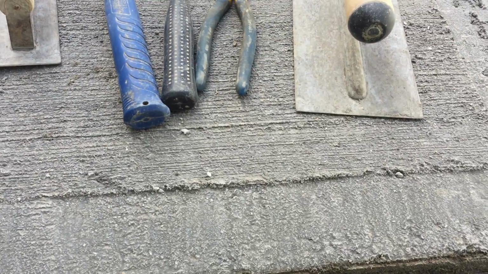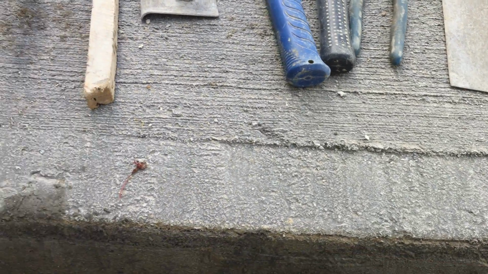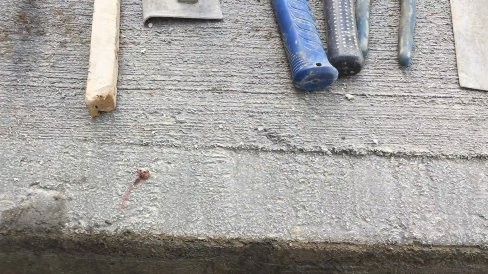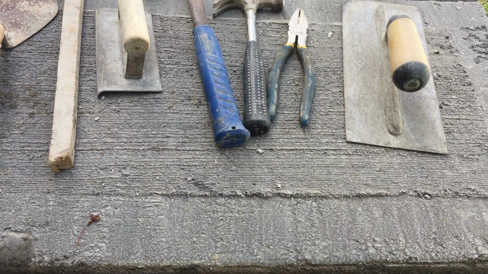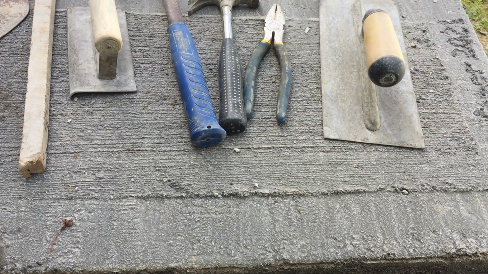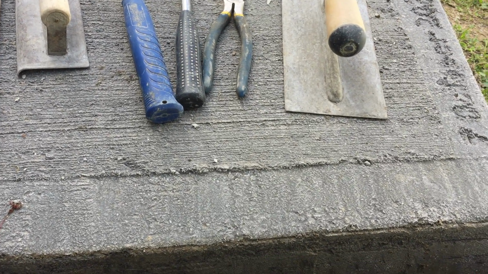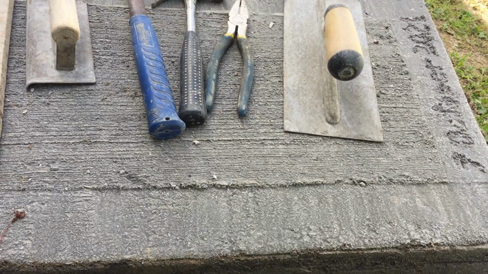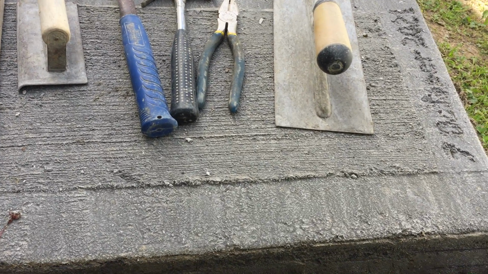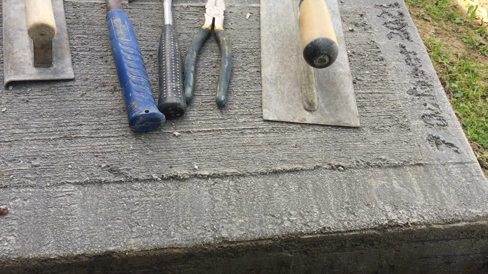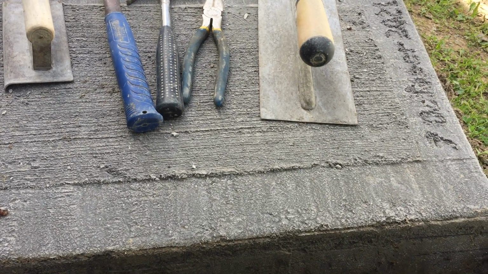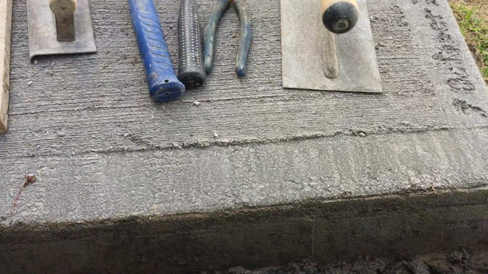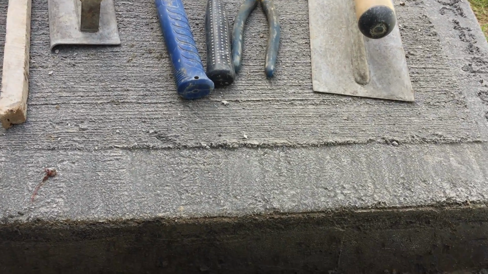So y is your 15 mil and x is your bottom length. So 15 mil divided by 1 meter, which is 1000 mil, times 100% is equal to 1.5%. So that's the slope on this side here.